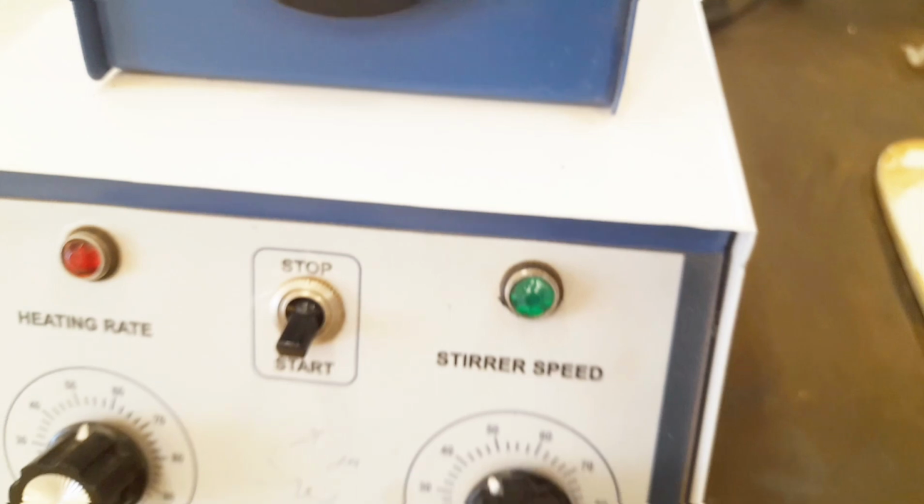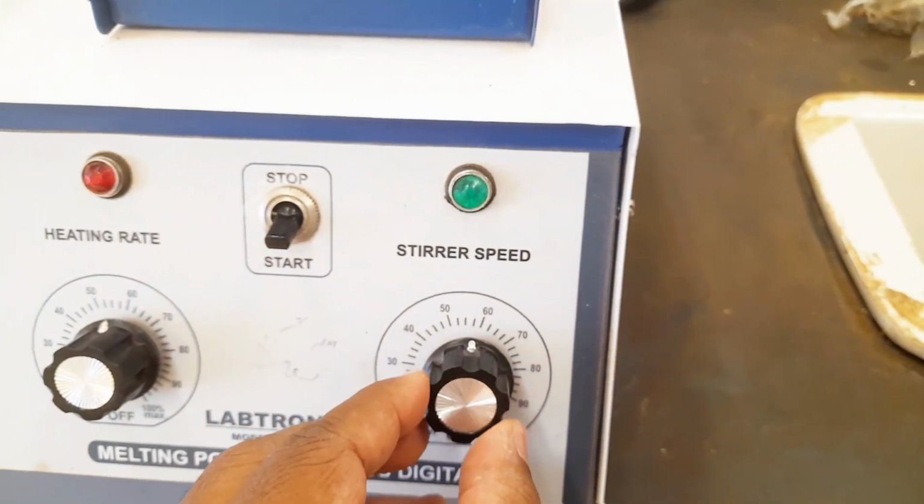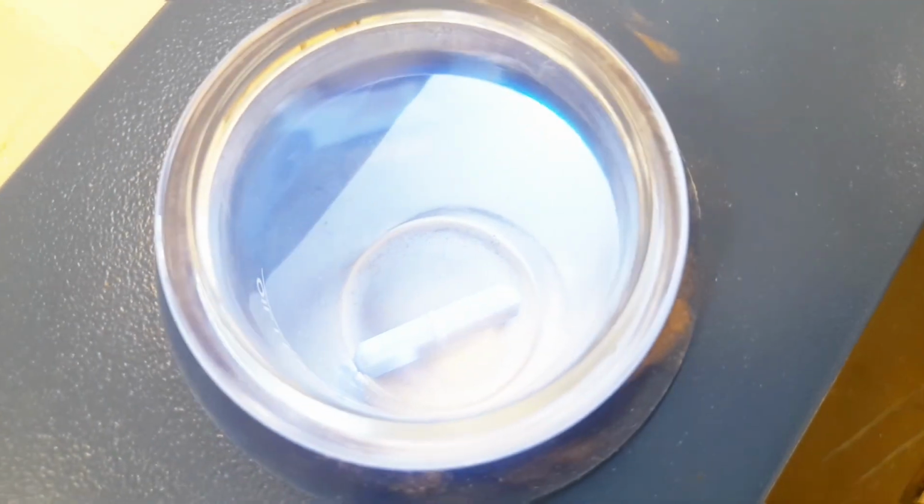When we increase the stirrer knob speed, the stirrer inside rotates. You can see how the stirrer is rotating. The stirrer rotates inside the oil so that there will be equal distribution of heat to all the samples.